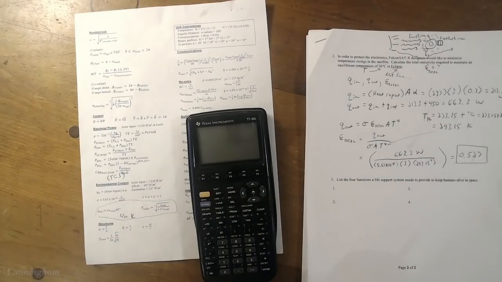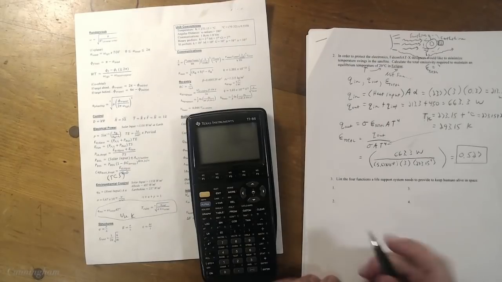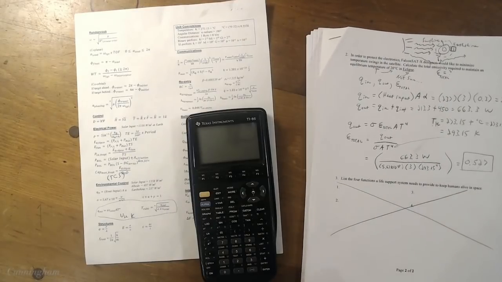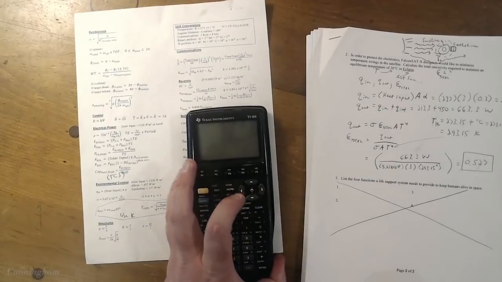All right, problem 3 is a conceptual one. I'm going to let you guys hunt for that in the book. It should be very easy to find, P.S.